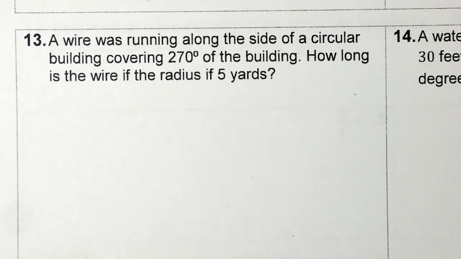Vince, listen to what I'm reading and tell me what I should do. It says a wire is running along the side of a circular building covering 270 degrees of the building. How long is the wire if the radius is 5 yards? Vince, which formula should I use? Should I use area of a sector or arc length? Say it again? Arc length. Why? It's the outside. You don't say nothing about outside. It's like on the side. Along the side? Yeah, just say that. Yeah, it does say along the side.